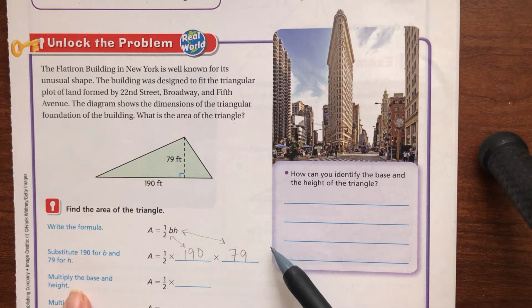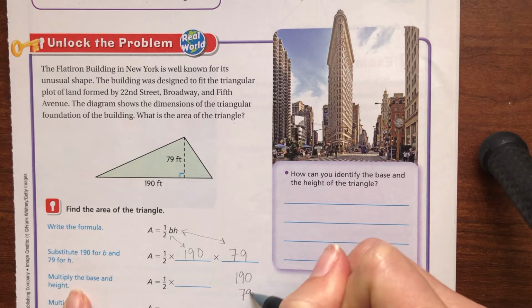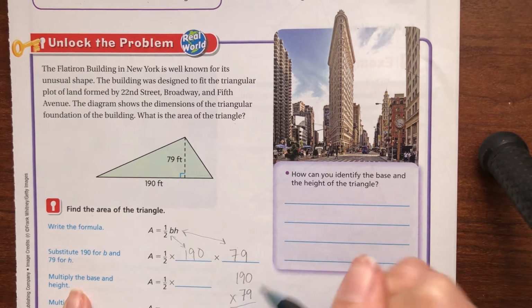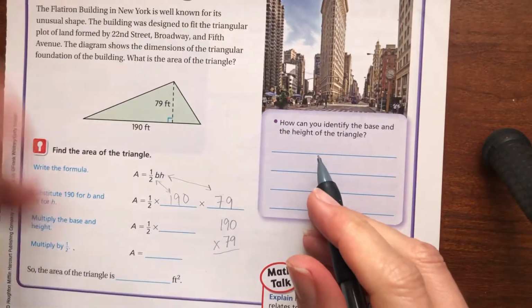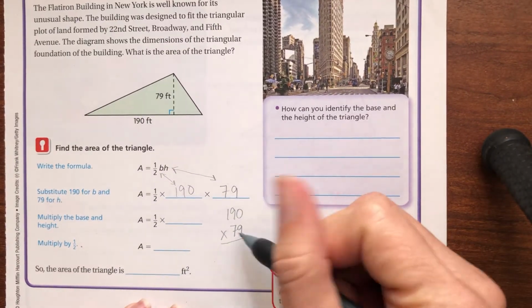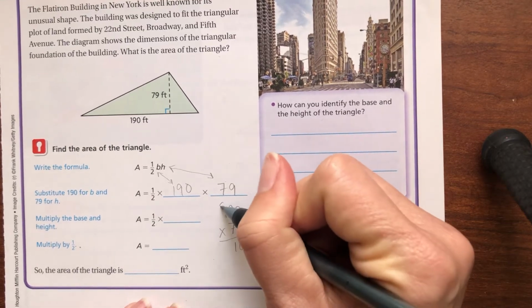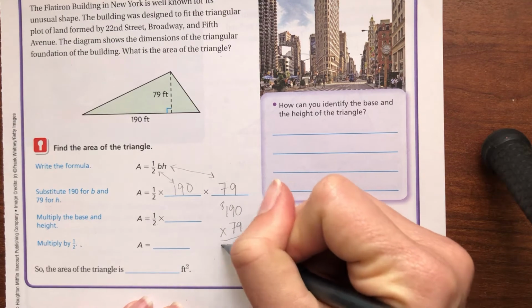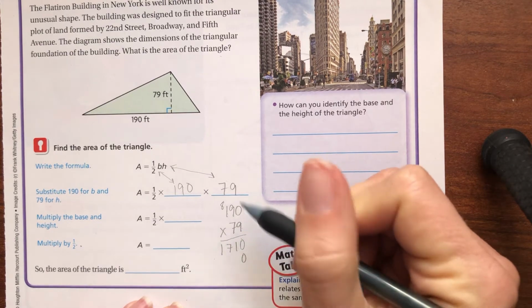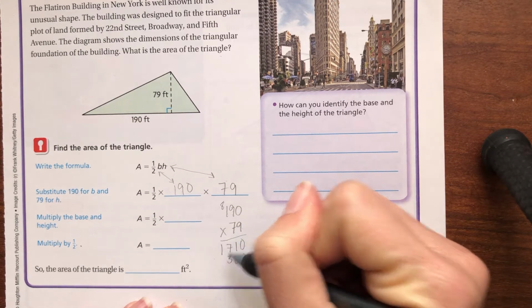Now we multiply the base and the height, so we're going to have to do a little bit of margin work, and our teacher loves to see this, so don't erase it at the end. Keep it so your teacher can see what you're thinking. Okay, so 0, that's 81. Let's see, that's 9 plus 8 more is 17. Placeholder 0. 7 times 0 is 0. 7 times 9 is 63.